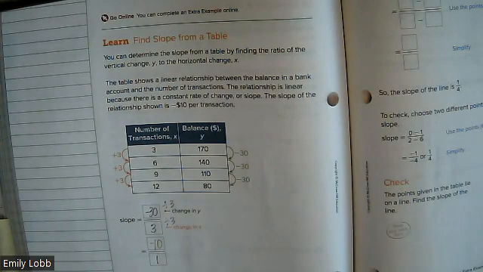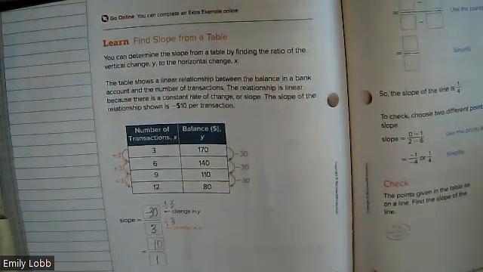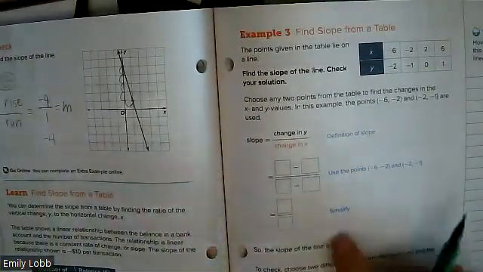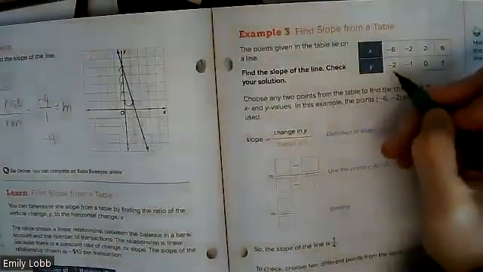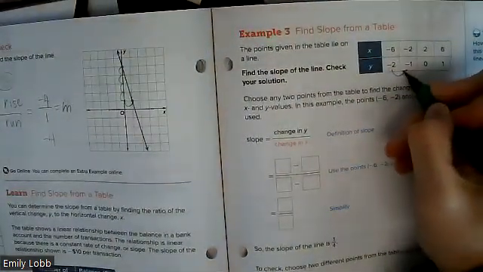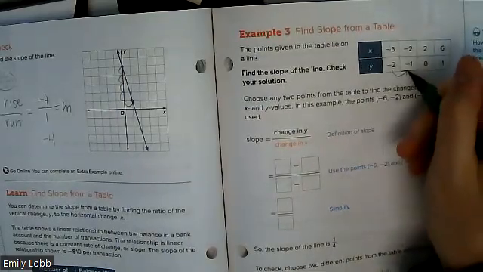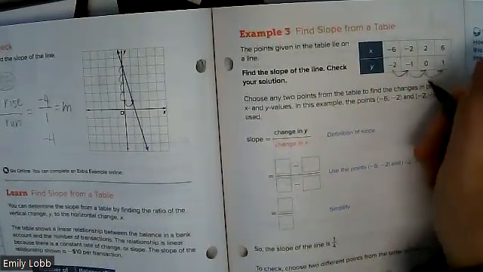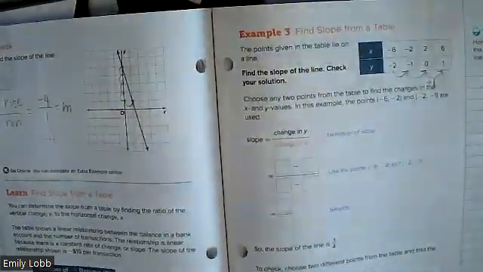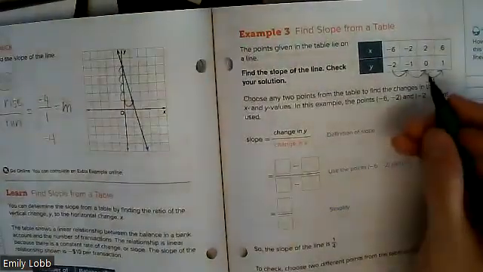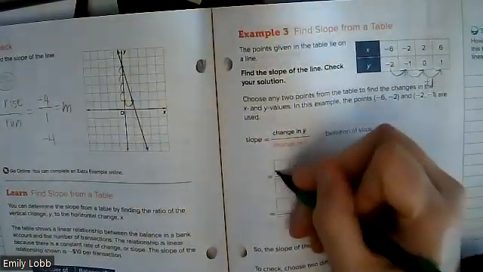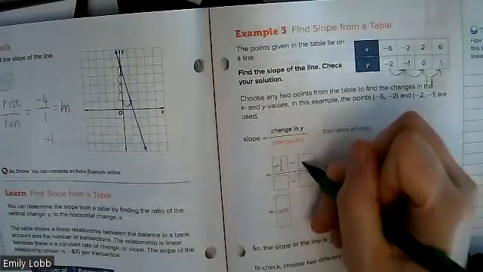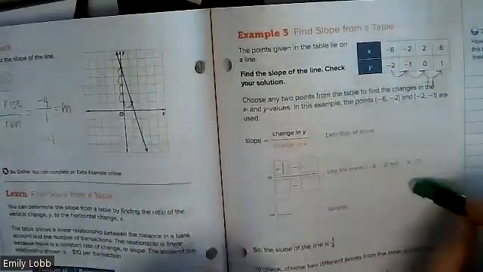So let's look at the example they give us on page 195. Remember, we want our change in y first. So what is our change in y from negative 2 to negative 1? Or negative 1 to 0? Or 0 to 1? What's happening here? Plus 1, right? Or in other words, negative 1 minus 2. Oh, they're giving us points they want us to use. Sorry.